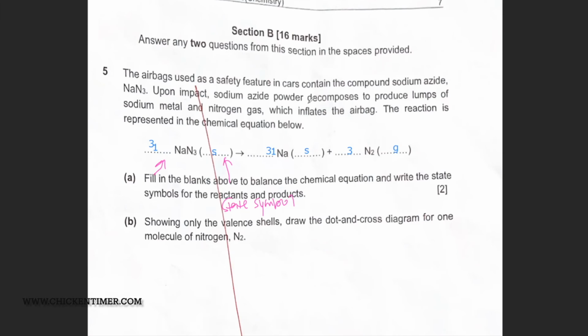So upon impact, the powder, that means it's solid, then becomes a gas, and produces solid sodium metal, lumps of sodium metal like that. State symbols, okay. Then you decided on the numbers? Why did you delete the answer? Correct. Solid there. So you have 6 nitrogen. Yeah, correct. Then the second part: show the dot and cross diagram, only valence electrons for nitrogen.